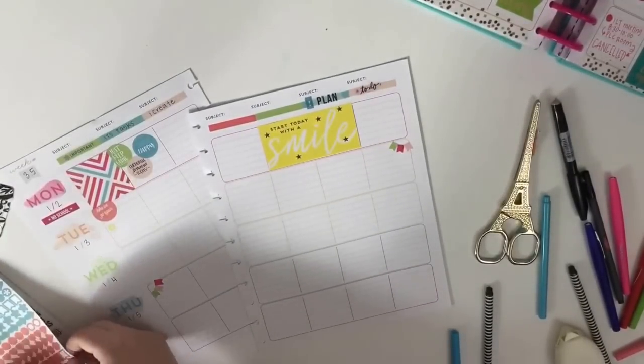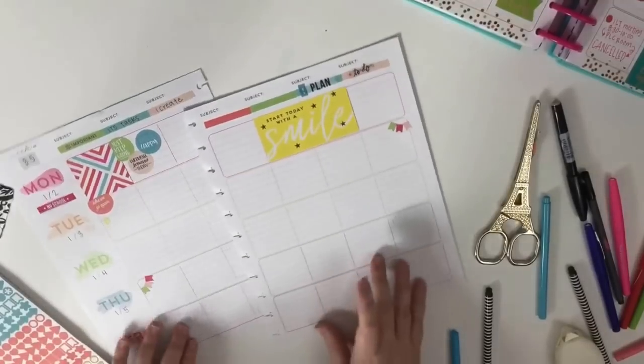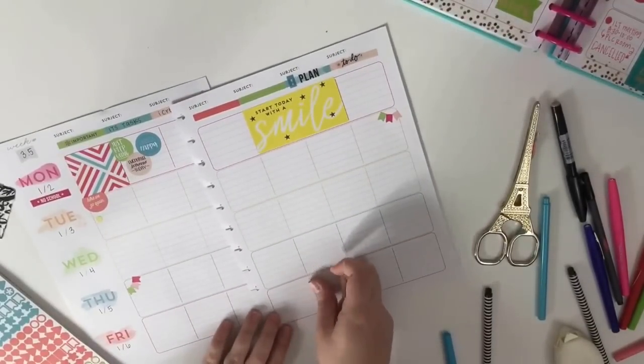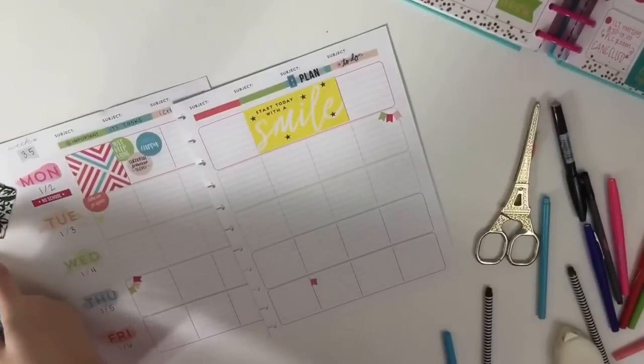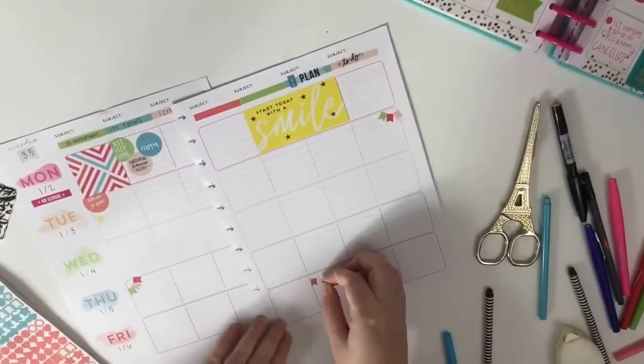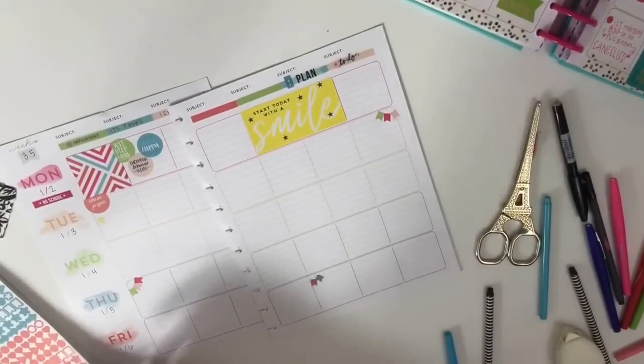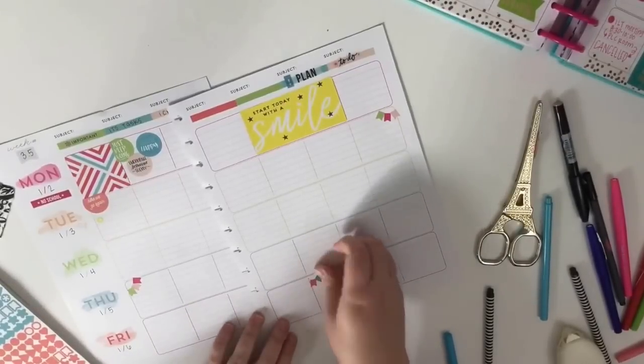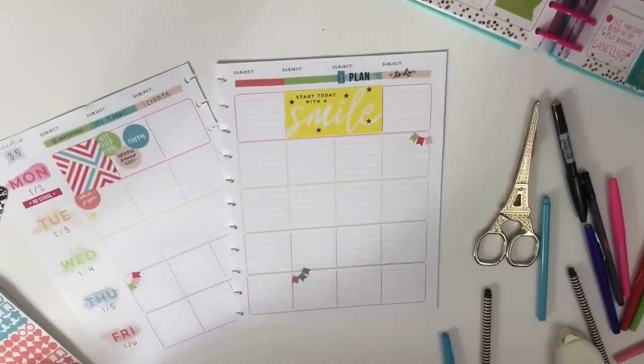But in my teacher planner, I like that I don't have to do that because it's just so many fun colors. And I love these banner stickers. This is another one of the Mambi stickers that if they made a whole book of just banner stickers, I'd be a super happy planner.